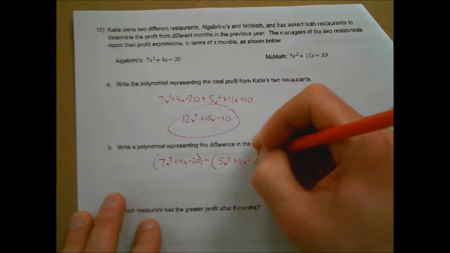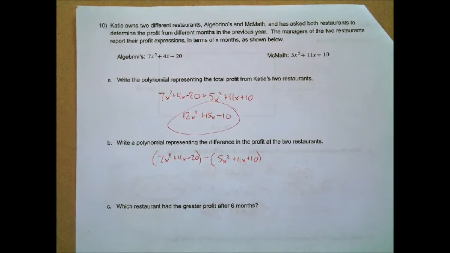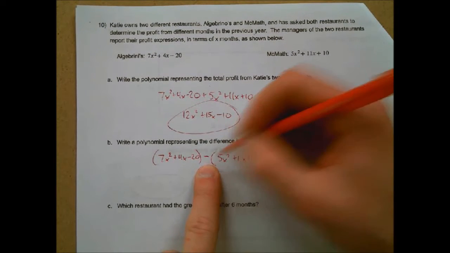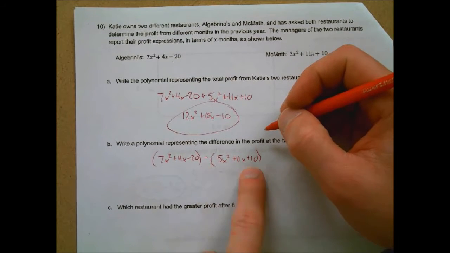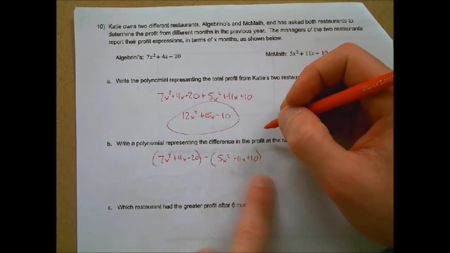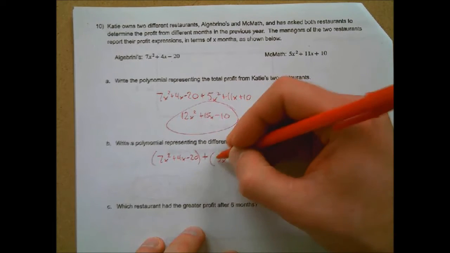Okay, so take Algebrini, subtract McMath. We have a minus in front of the parentheses, so that means that minus sign is going to... When you have a minus in front of parentheses, what does that mean? We're going to distribute. Yeah, so make it plus, and then make all these opposites.